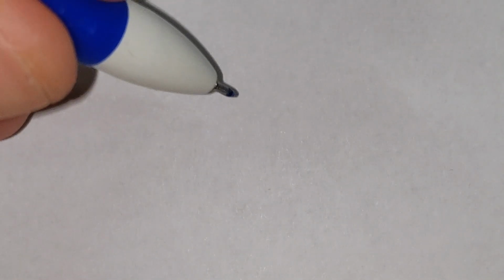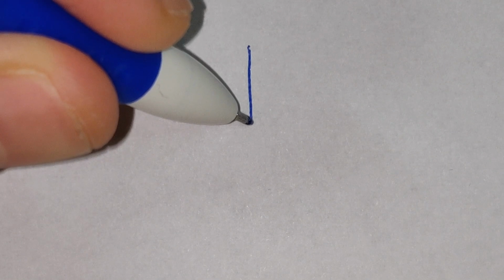So let's start with alif. If you have a pen and a piece of paper, you'll just need to follow my lead to draw the letter. This first letter is very easy to write, basically because it's a vertical line. That's it.